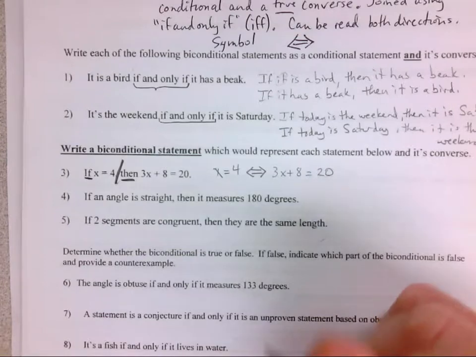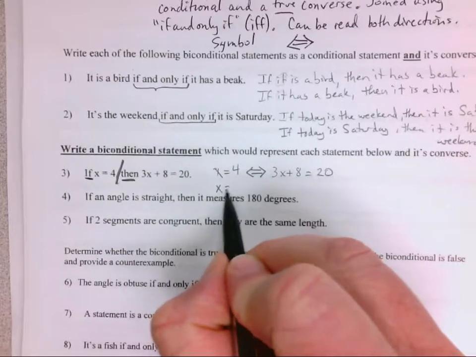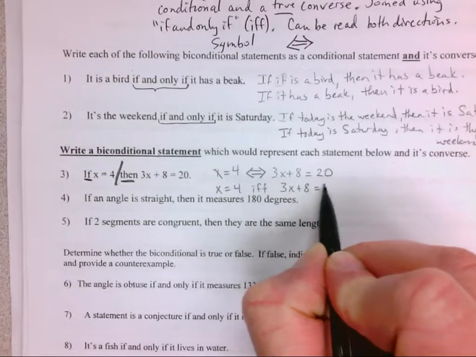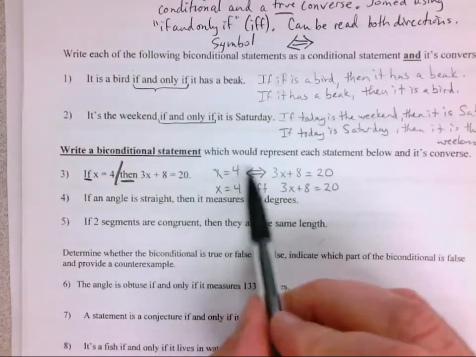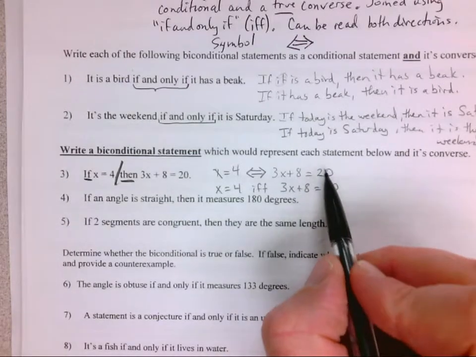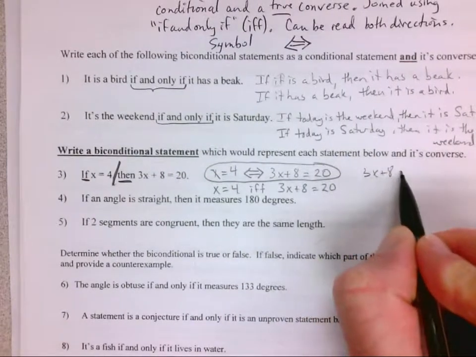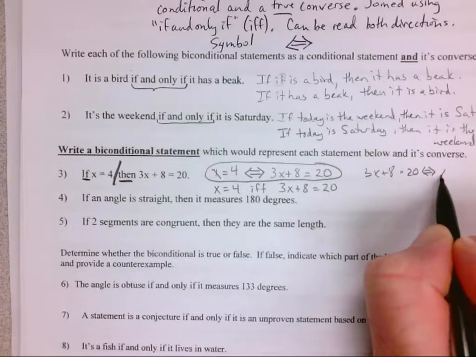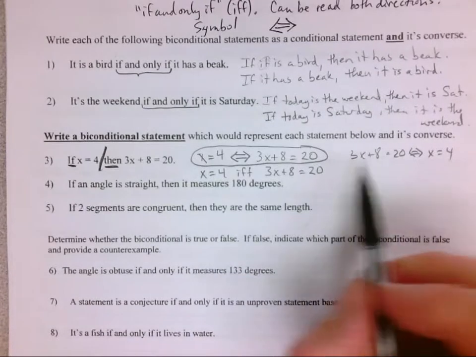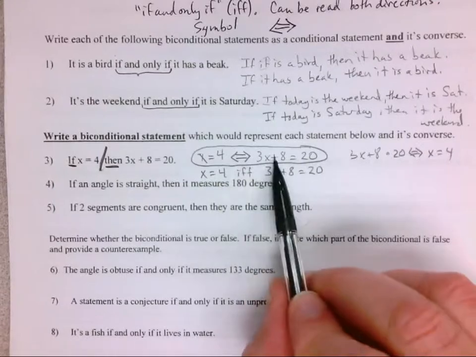Okay, so this is our if and only if symbol. You could also write if and only if. I like the arrows. I think they make it clearer. So the converse there would be 3x plus 8 equals 20 if and only if x equals 4. Basically it's saying if you solve this, you get x equals 4. If you have x equals 4, then you have this equation.